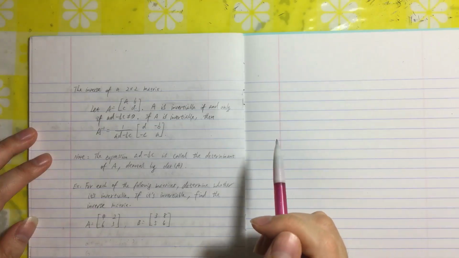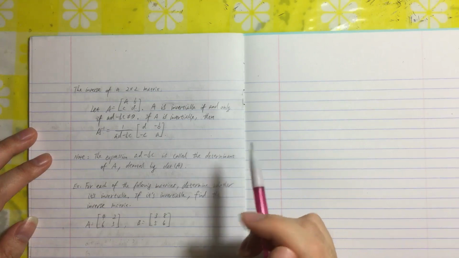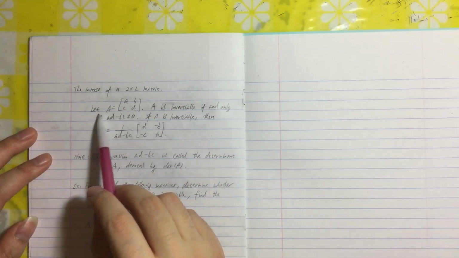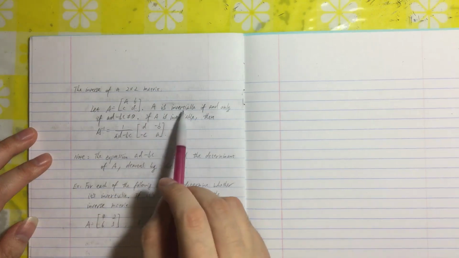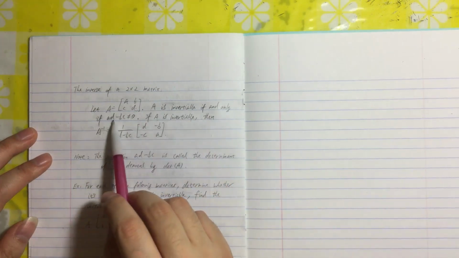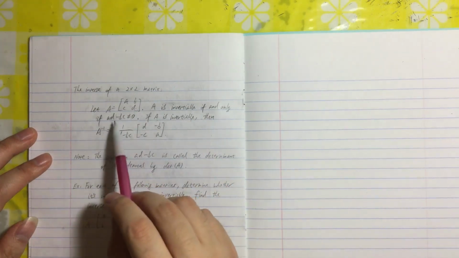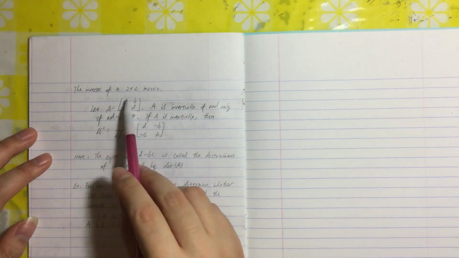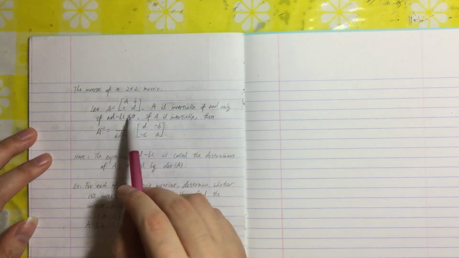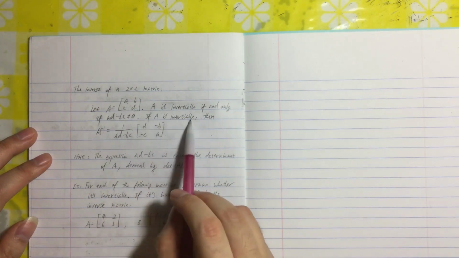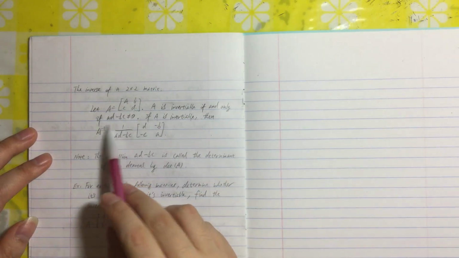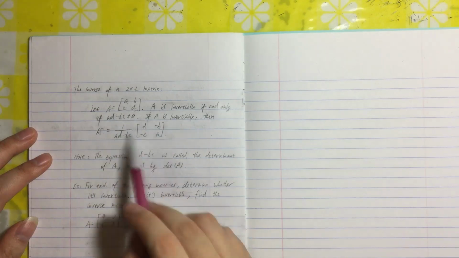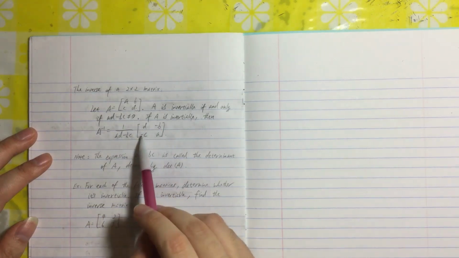Next, let me show you how to find the inverse of a 2 by 2 matrix. Let A be a 2 by 2 matrix, A, B, C, D. Matrix A is invertible if and only if AD minus BC is not 0. If A is invertible, then inverse of A is 1 over AD minus BC times the matrix D, negative B, negative C, and A.